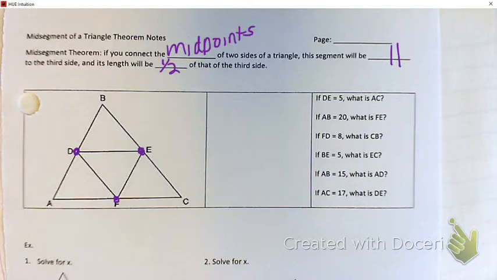So in the first question it says, if DE is 5, what is AC? So this right here is 5, and it's asking me that right there. What it says at the bottom is, if it's a midsegment and it goes through the midpoints, then the midsegment is half the length of the third side. So you're going to multiply that by 2, and that means that AC would be 10.